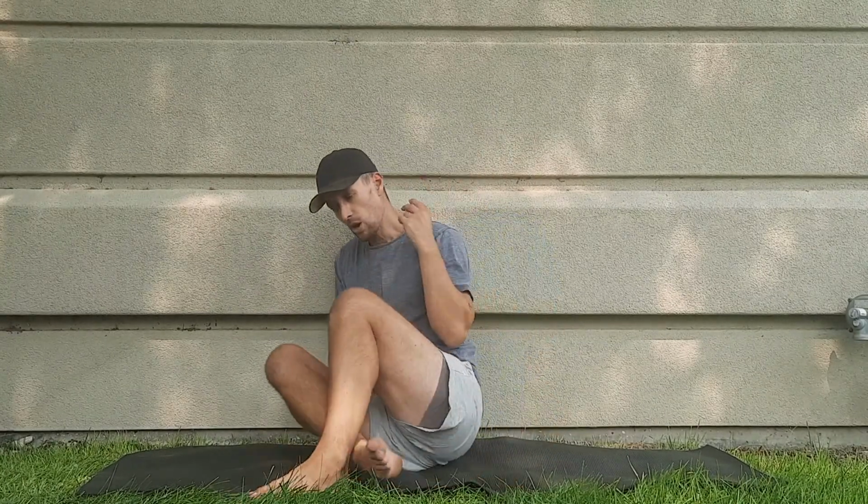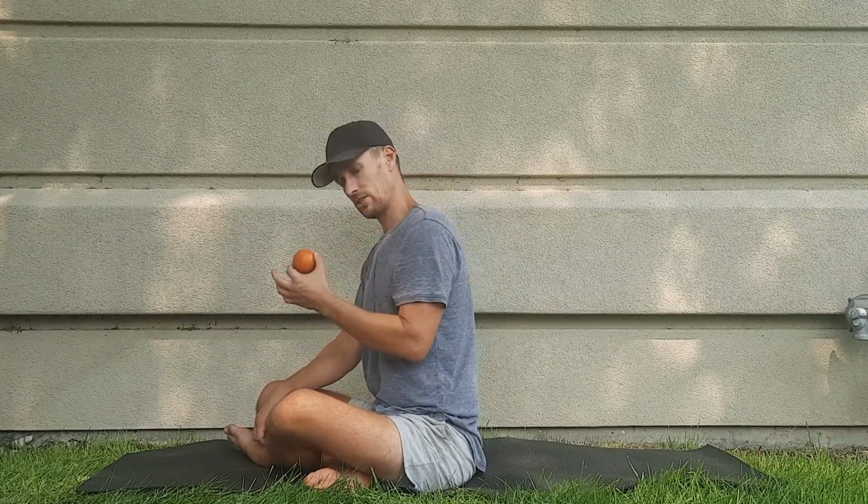So all we need to do with this, and as I said, it works fantastically as a diagnostic exercise just as much as it does a treatment. So we're going to get 2 for 1 from this exercise.